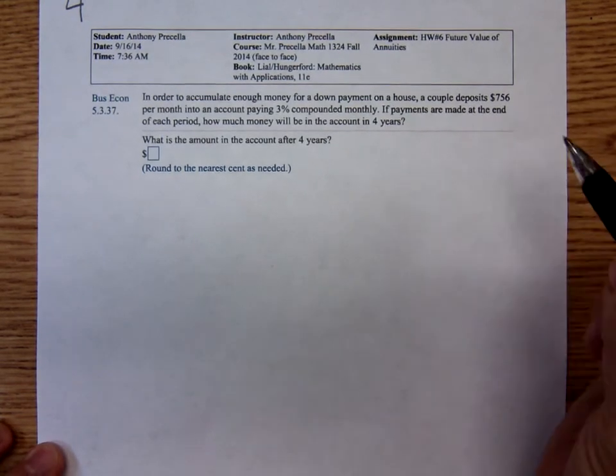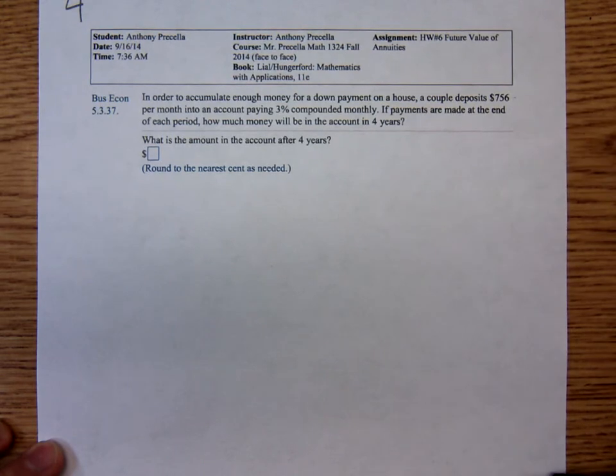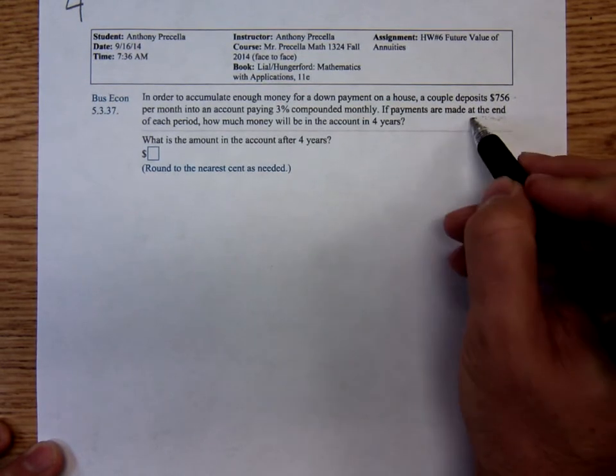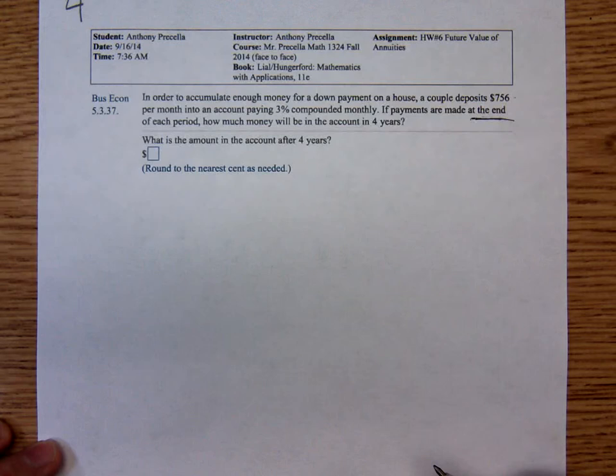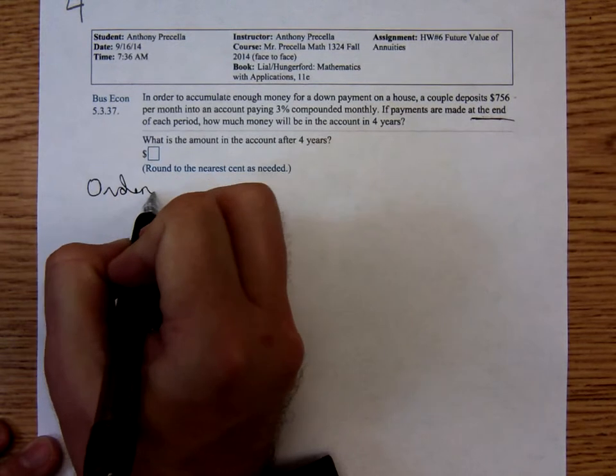Notice they're making periodic payments, $756 periodically every month, and they're making them at the end. Periodic payments made at the end of a period means that the account they're contributing to can be classified as an ordinary annuity.